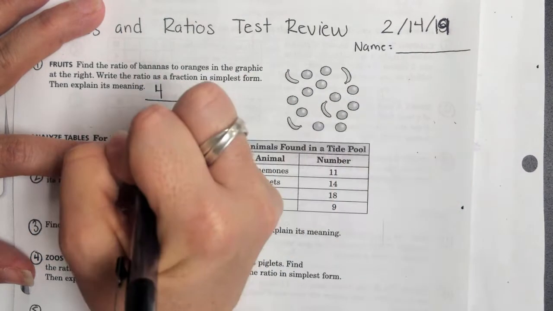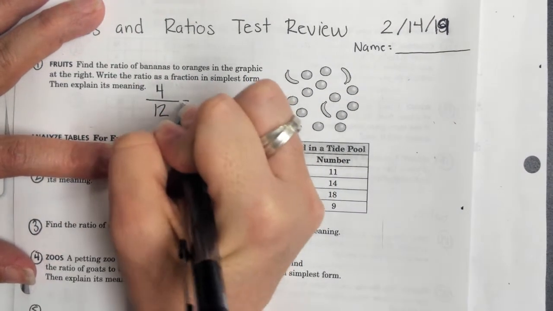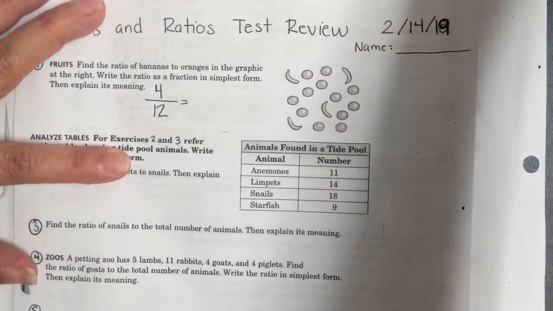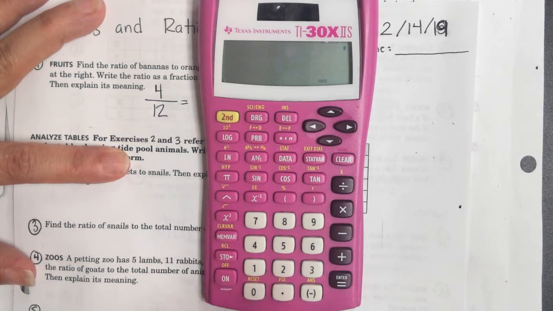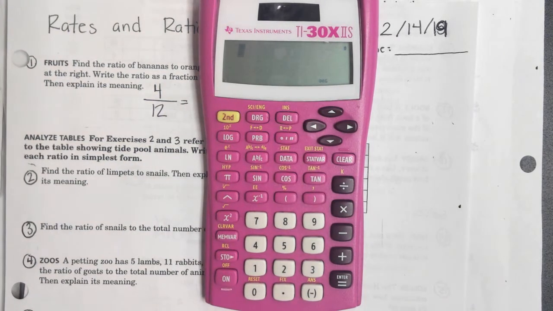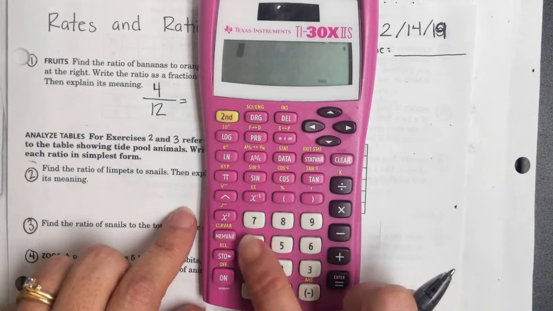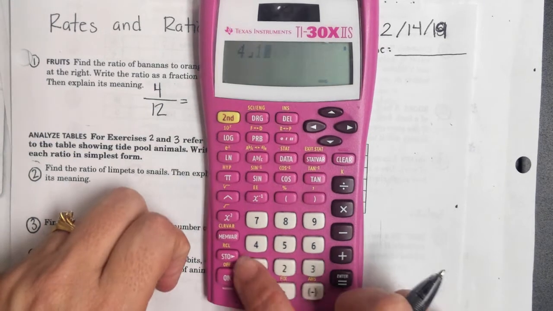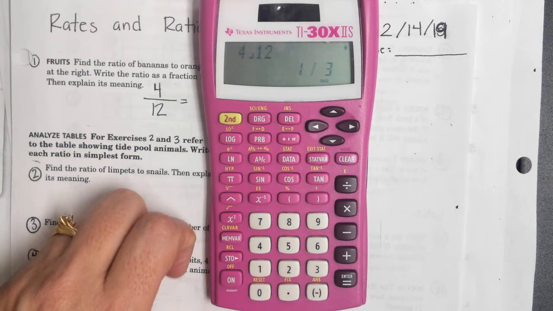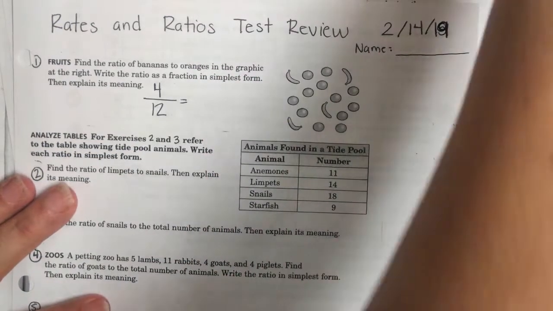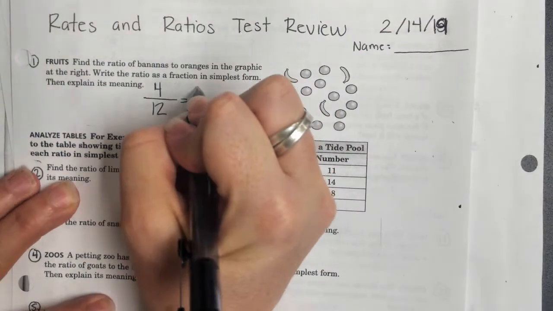Now, simplifying. I just showed all my kids that are here today, using the cute ABC button. If you take 4 ABC 12, hit enter, you get 1/3. That is it in simplest form.